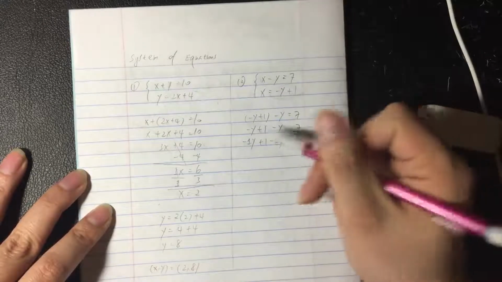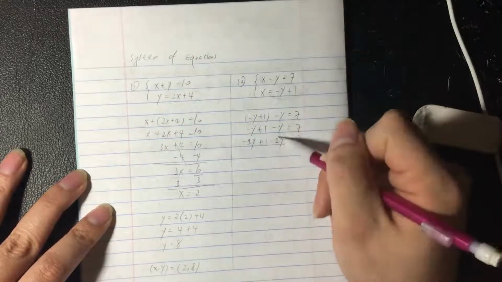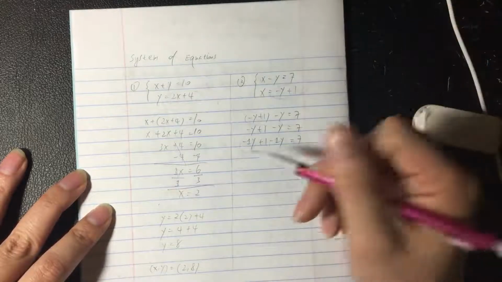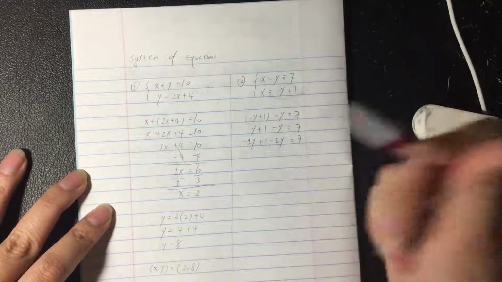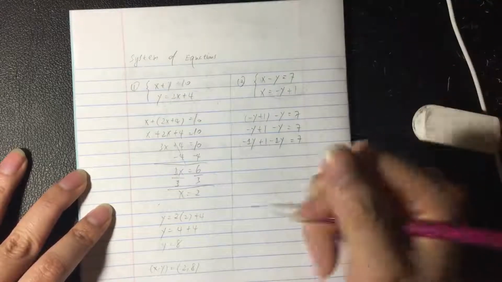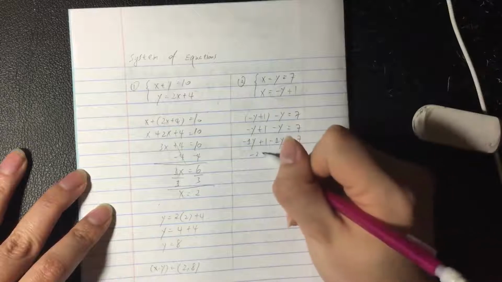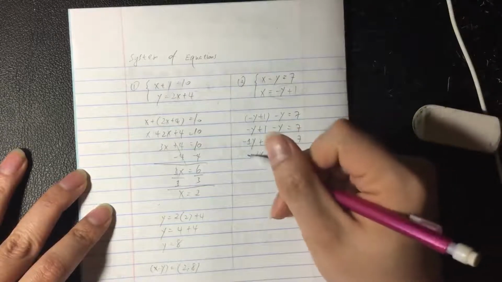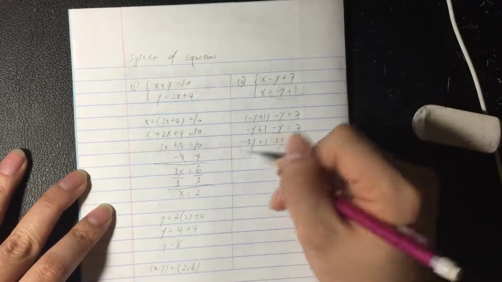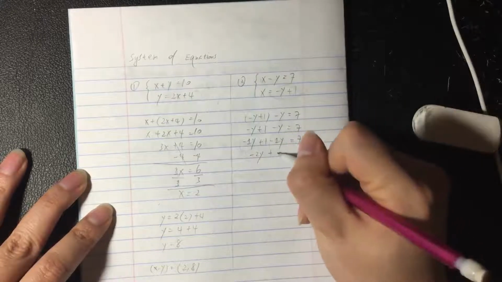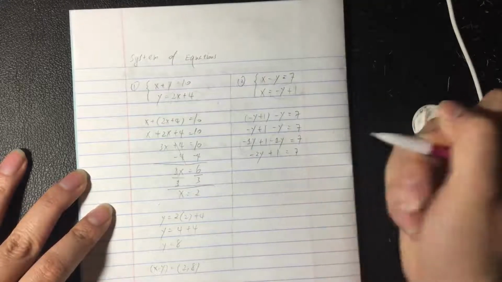Then on the left side, try to combine like terms first. When you combine like terms, follow the addition rule. Negative 1 plus negative 1: when we're adding two numbers of the same sign, keep the sign and add the magnitudes. 1 plus 1 is 2. The like term stays the same, so I get negative 2y. Negative 1y plus negative 1y, I get negative 2y. Plus 1 equals 7.